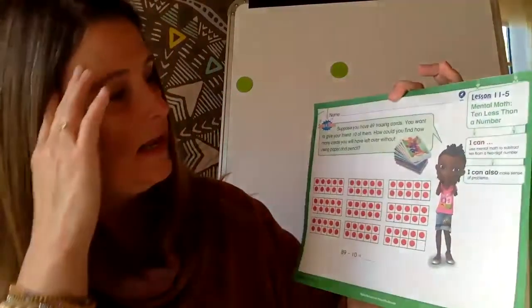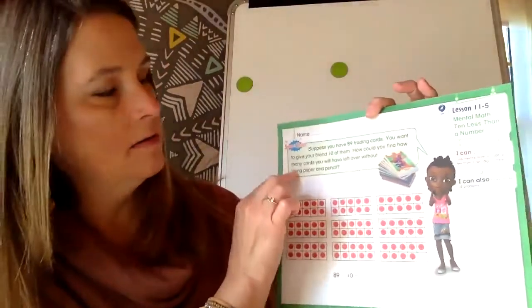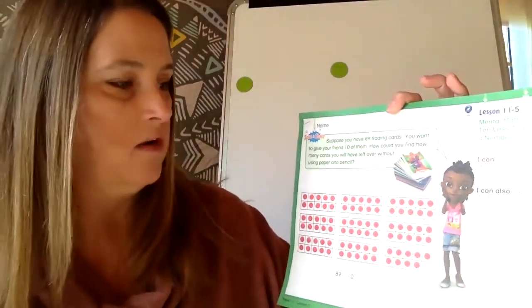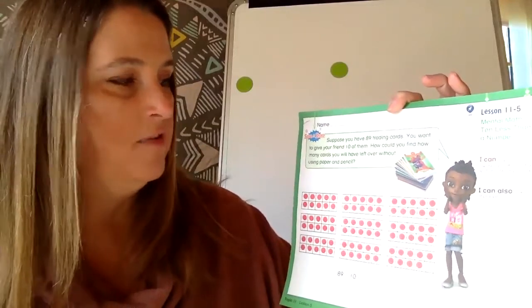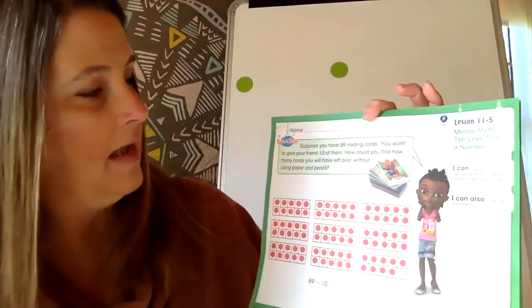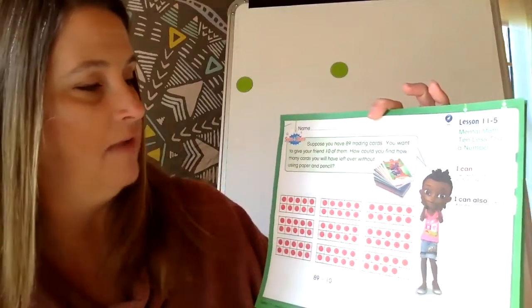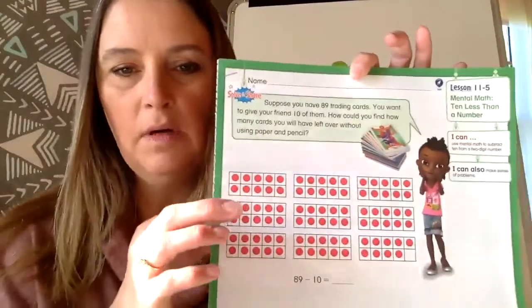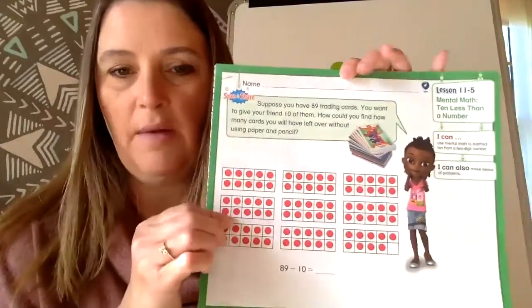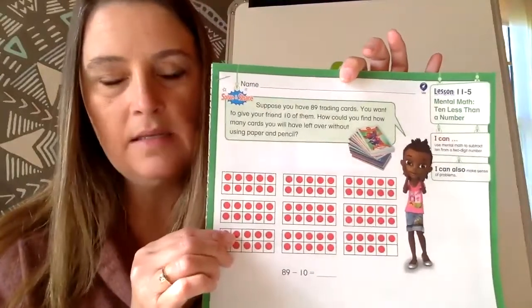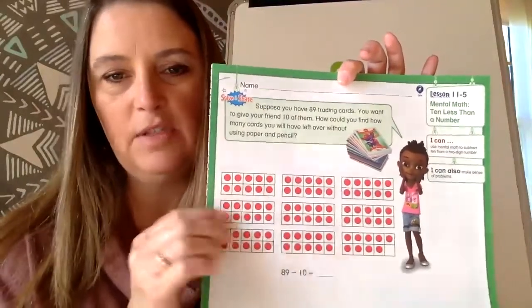So when we look today at our speech box at the top, it says, suppose you have 89 trading cards. You want to give your friend 10 of them. How could you find how many cards you will have left over without using paper and pencil? So I know that our models are on paper, but if we were at school, we could build this with tools. Okay, so we wouldn't be using paper and pencil, we would just be using tools.